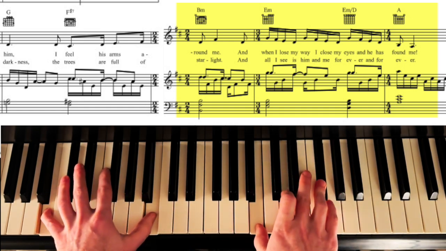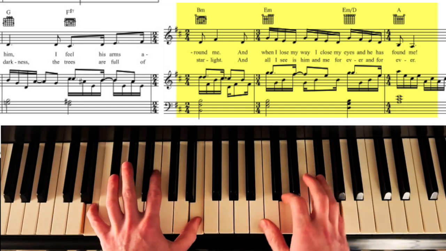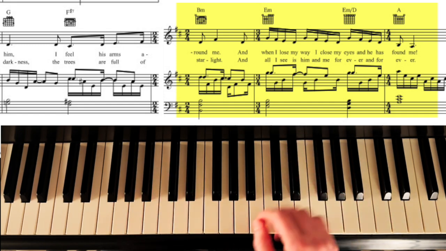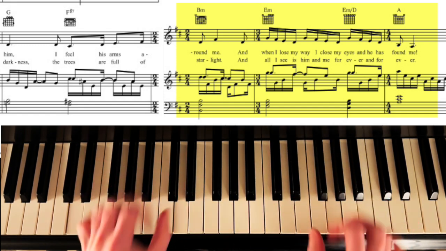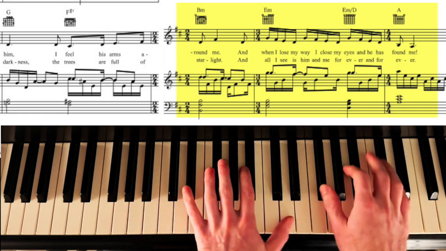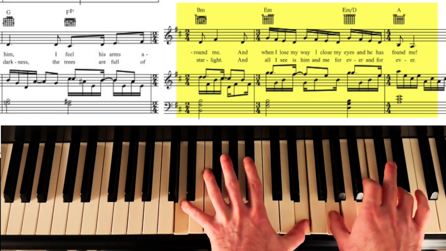Now what happened here? This is an E minor again, and it's going to be an E minor 7 again. Now we know that's kind of her sound, right? It's the sonic texture we established.